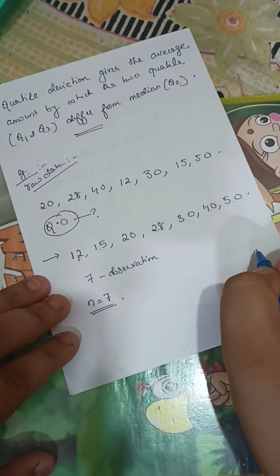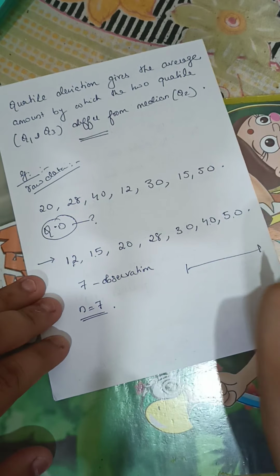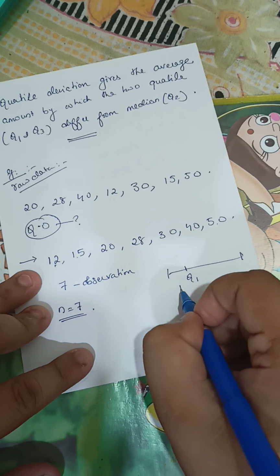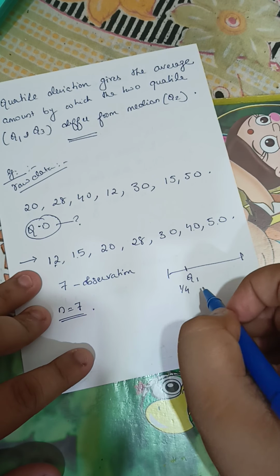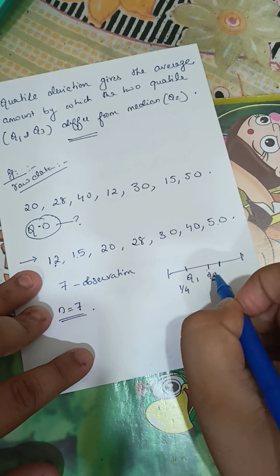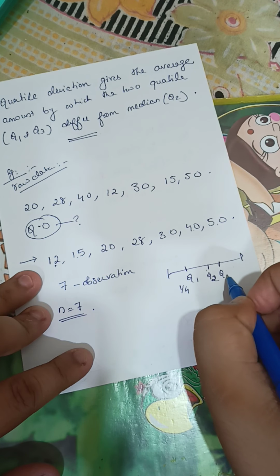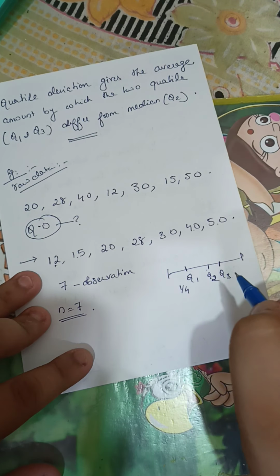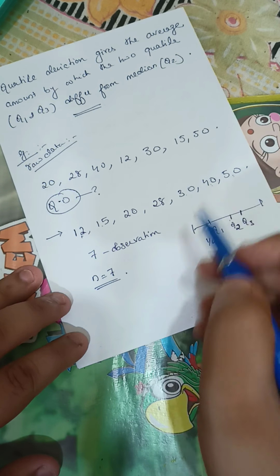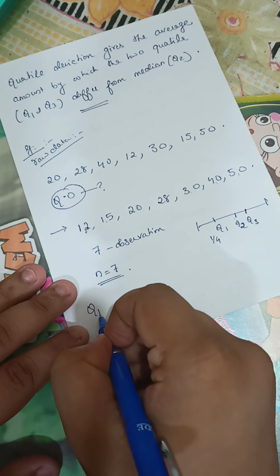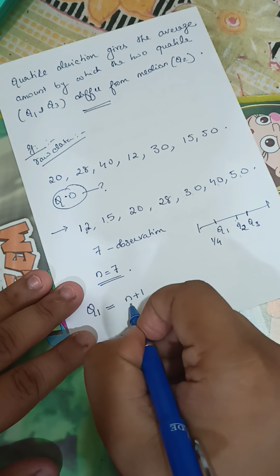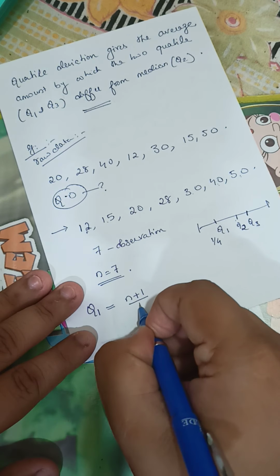I have to divide these 7 observations such that below Q1 there is 1 by 4th of the data, below Q2 there is 50%, and below Q3 there is 3 by 4th of the data. I calculate Q1 as (n plus 1) by 4.